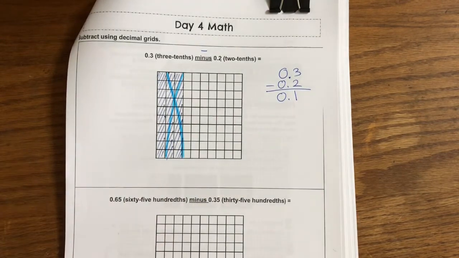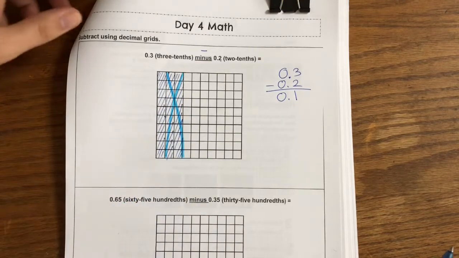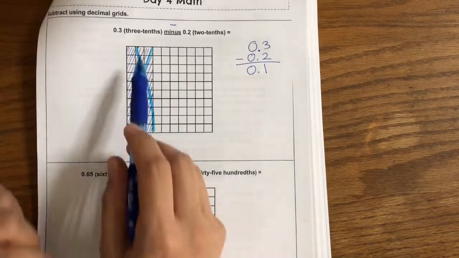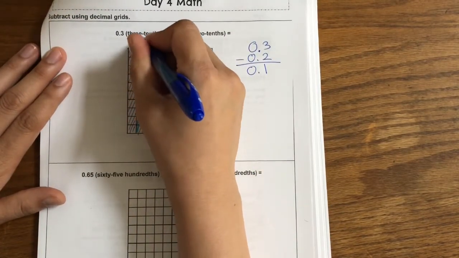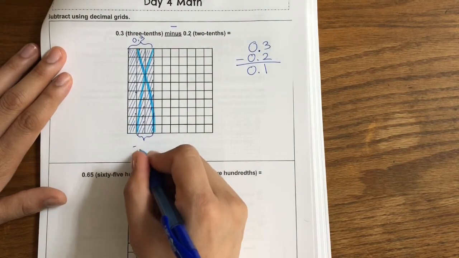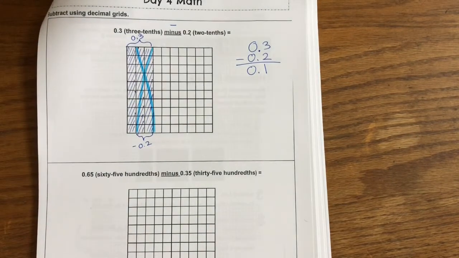So that's all you're doing for this. This one happens to be a small number, and this one happens to be bigger. I'm going to go ahead and show you how to do this one as well. But always remember, while you're doing this, it's always good to also label what you're doing. So here are my 3/10, and this is my taking away my 2/10. It's always good to show your work so that you show that you have that conceptual understanding.